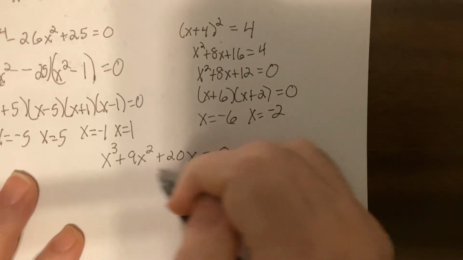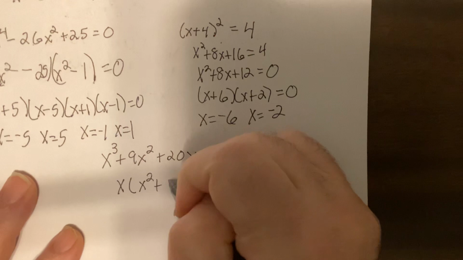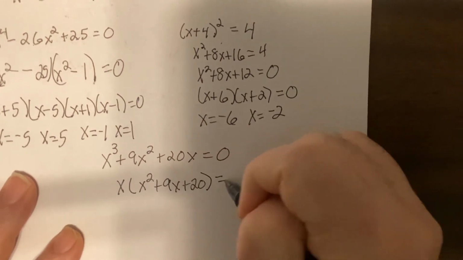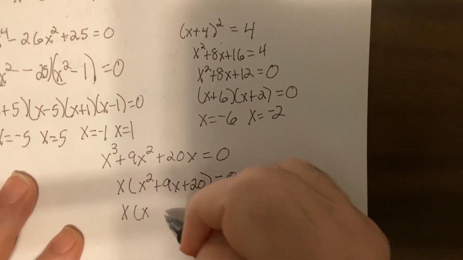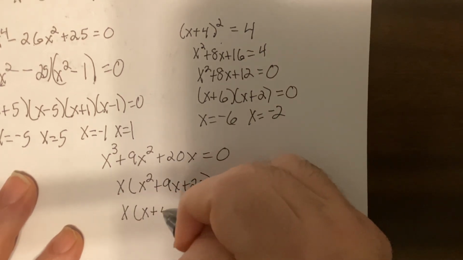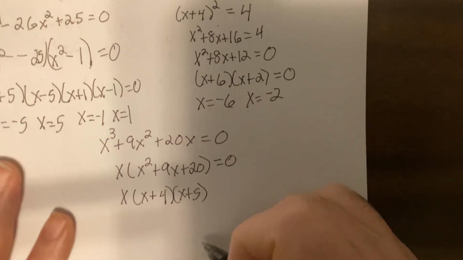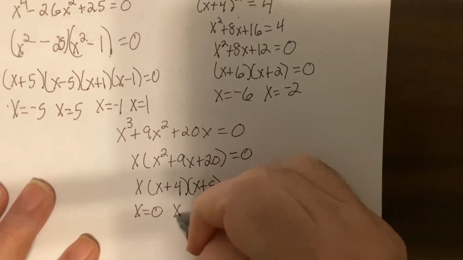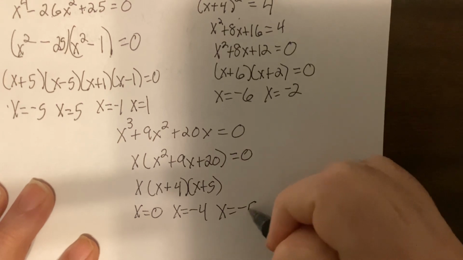This one you got to factor out the GCF. Then you factor this up, x plus 4, x plus 5. So x equals 0, x equals negative 4, x equals negative 5.